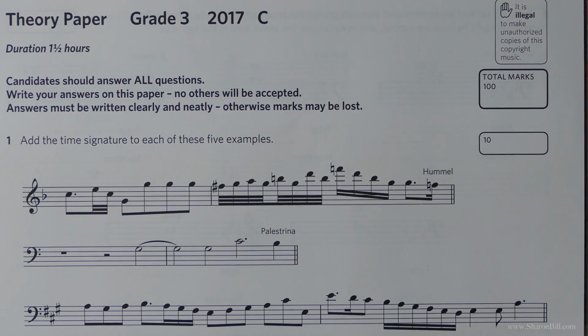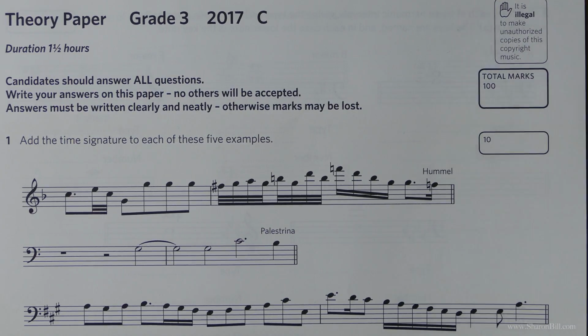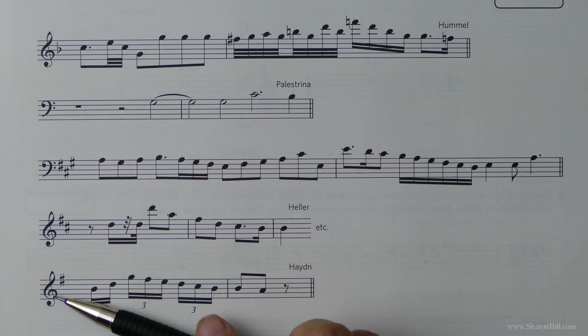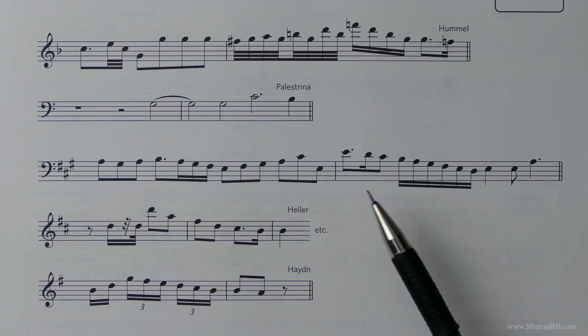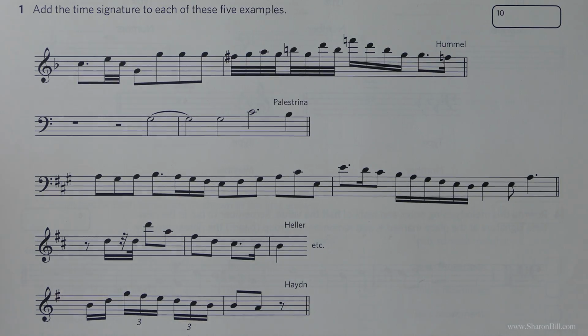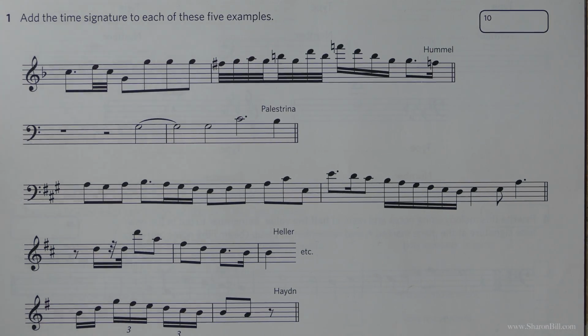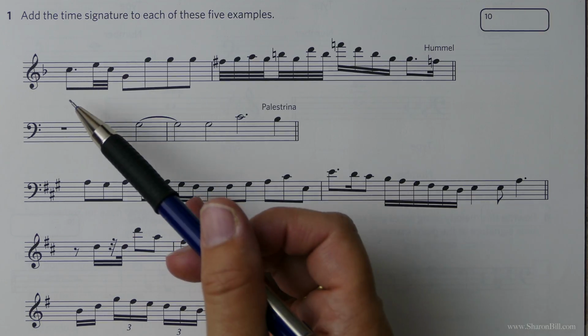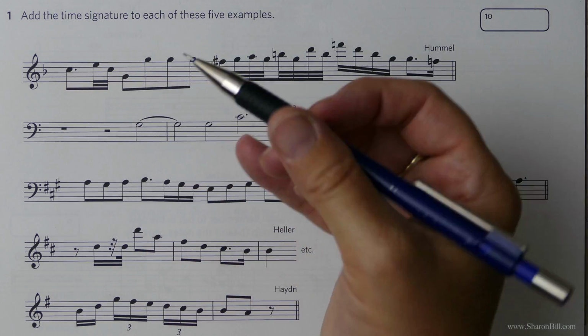Question 1 asks us to add the time signature to each of these 5 examples. And so we're going to have 5 separate time signatures. So be careful you don't presume they just continue on and you miss one and lose out on some marks. So let's look at each of these. So let's look at this first bar. Let's start where it's easy.